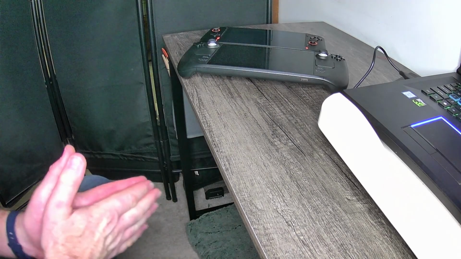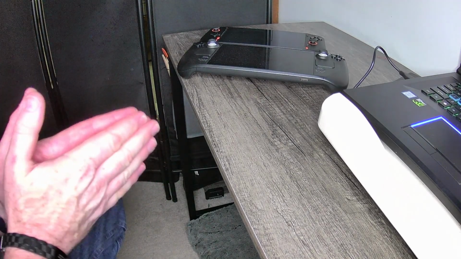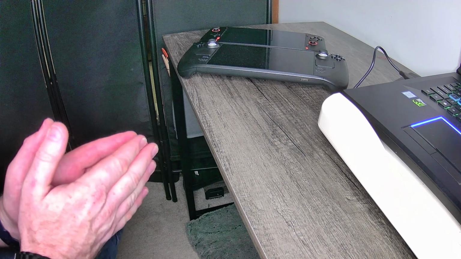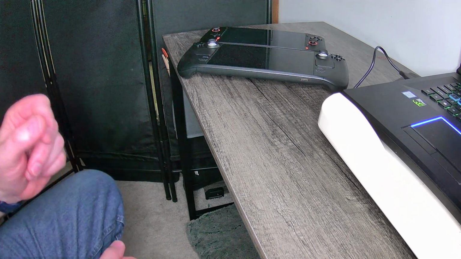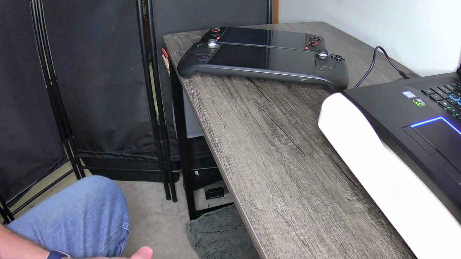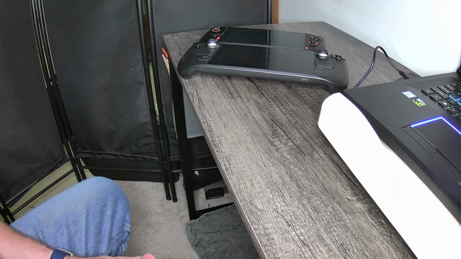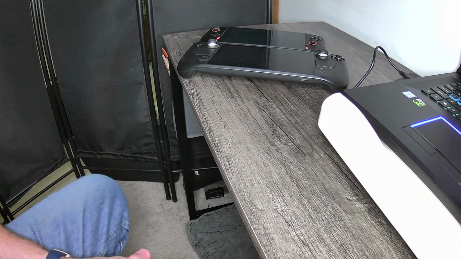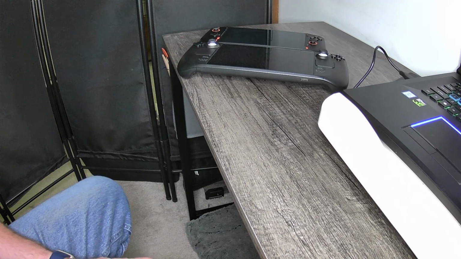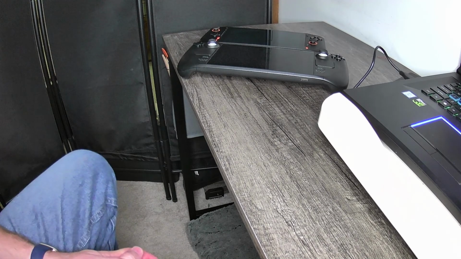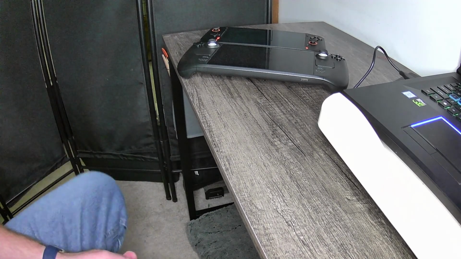So this video is going to be about my simple impressions of the differences between the Steam Deck and the OneXPlayer Mini AMD. It's not going to get into technical specs because that's not me. If you want technical specifications, there are lots of videos out there with people who know a lot more than I do, and I'm sure you can find stuff to help you.